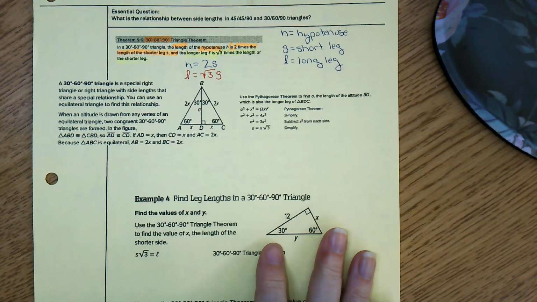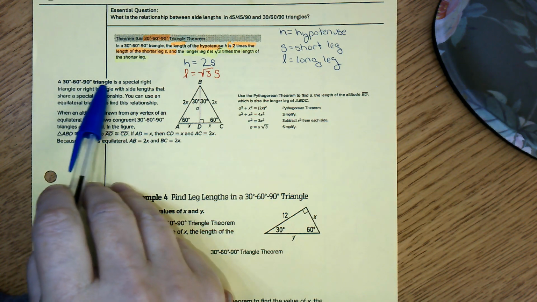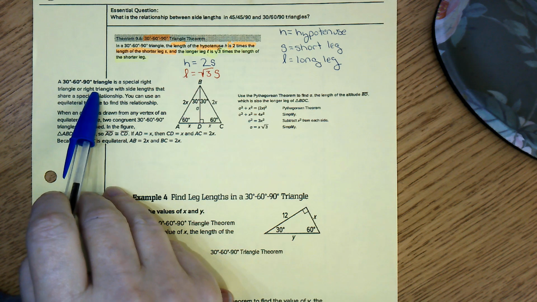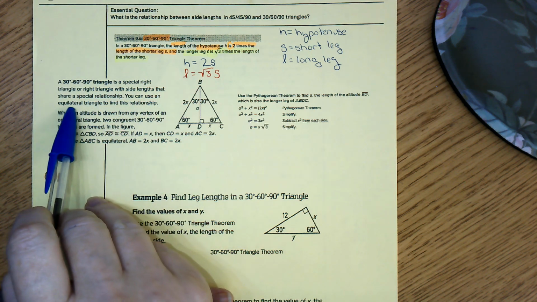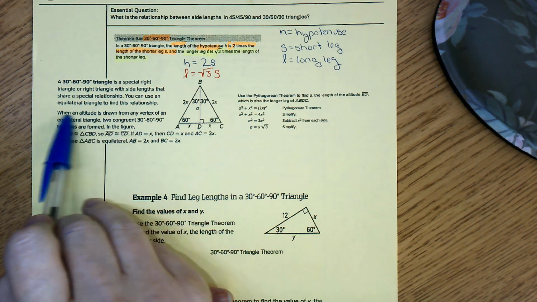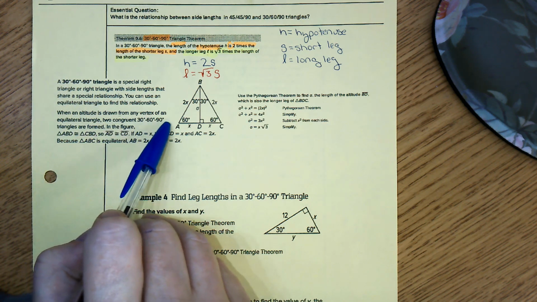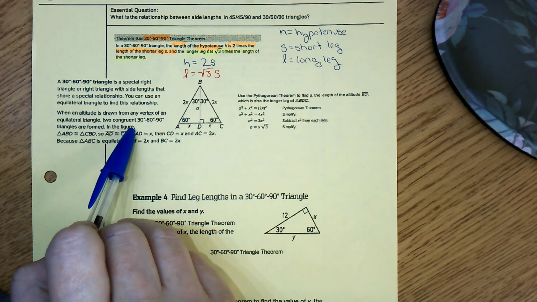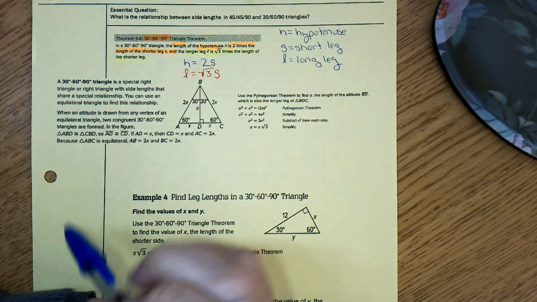Now, this comes from equilateral triangles, actually. So let's read about it. So a 30, 60, 90 triangle is a special right triangle or right triangle with side lengths that share a special relationship. You can use an equilateral triangle to find this relationship. When an altitude is drawn from any vertex of an equilateral triangle, 2 congruent 30, 60, 90 triangles are formed. And it gives you a whole bunch of math to prove why we have these 2 equations.